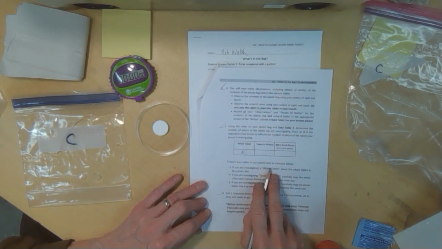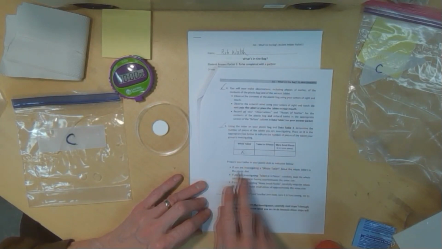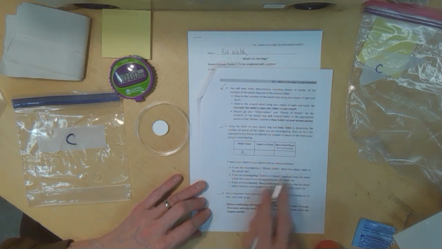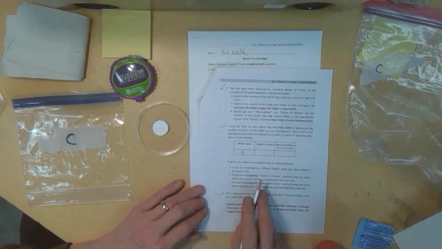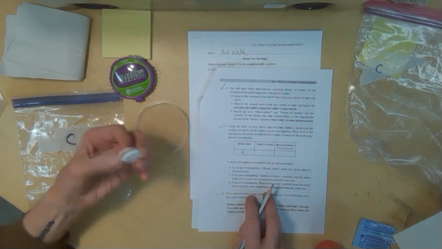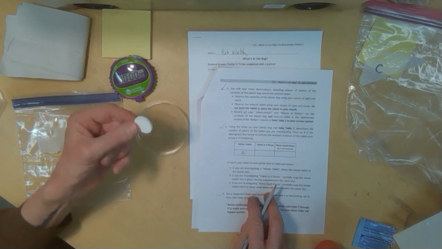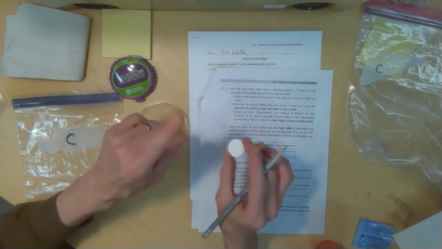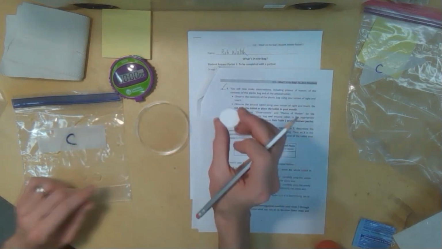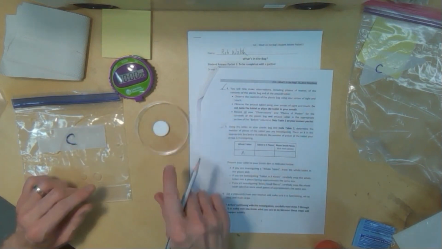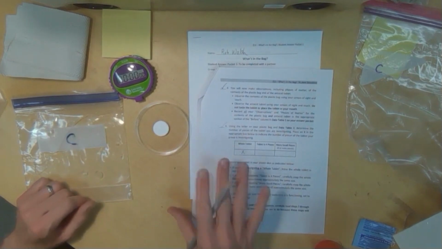Prepare your tablet in your plastic dish as indicated below. If you are investigating a whole tablet, leave the whole tablet in the plastic dish. I have to use the whole tablet, so you know what I'm going to do? It's really hard. Watch carefully. I don't want you guys to mess this up. You're doing a whole tablet, you put it there. Okay? You got it? You need me to do it again?